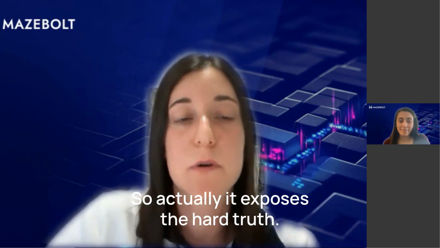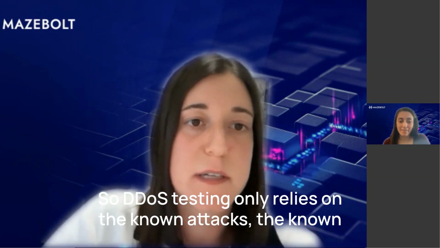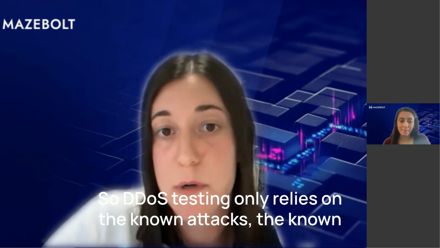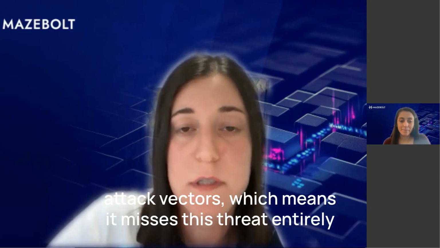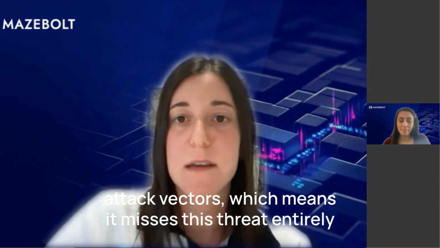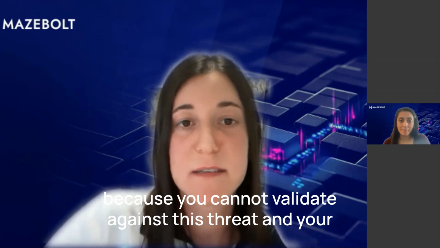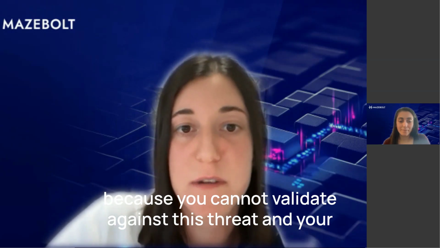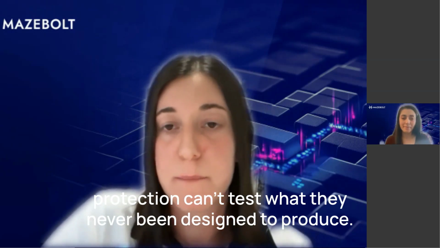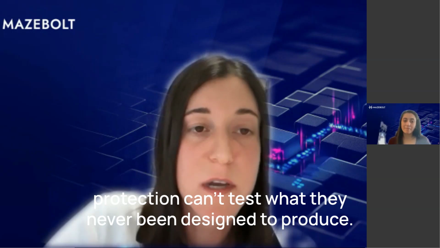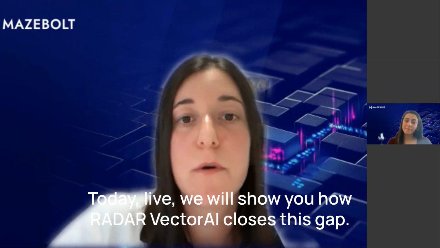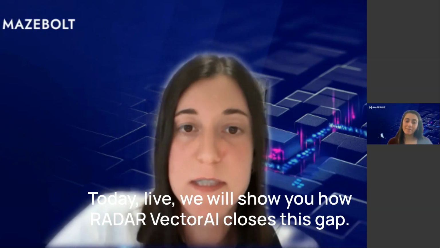So actually, it exposes the hard truth. DDoS testing only relies on the known attack vectors, which means it misses this entirely, because you cannot validate against this threat, and your protection can't test what it was never designed to produce. Today, live, we will show you how RADAR VectorAI closes this gap.